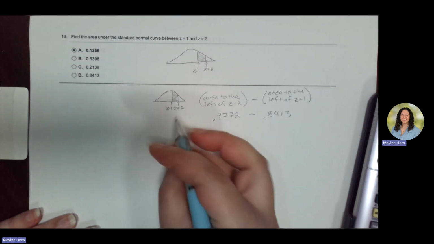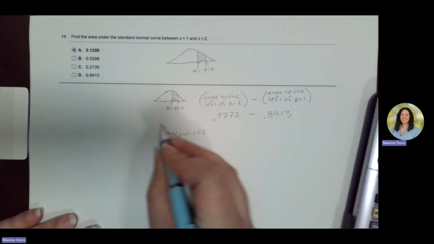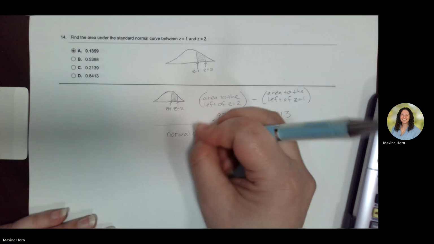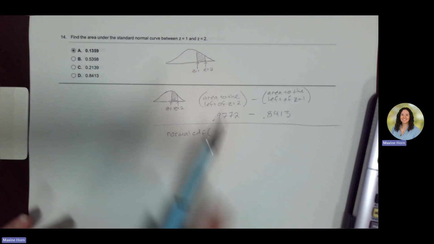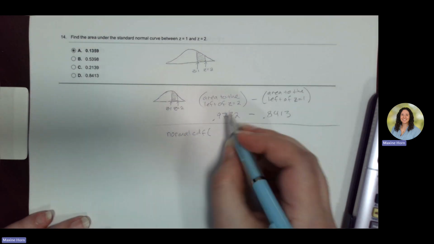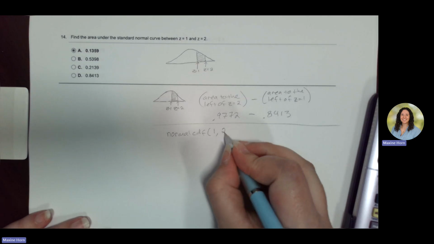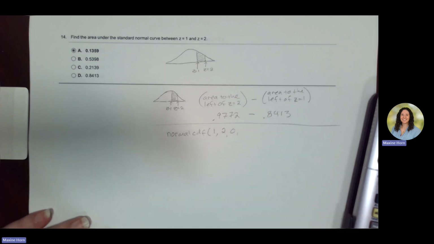I can do normal CDF, right? So that's one way. Another way is the normal CDF. My lower bound is 1. My upper bound is 2. My mean is 0. And my standard deviation is 1.